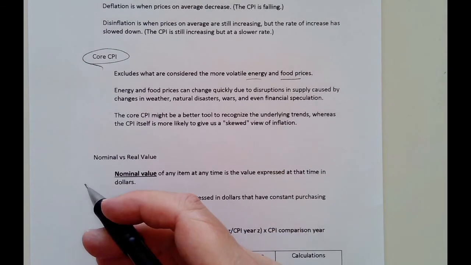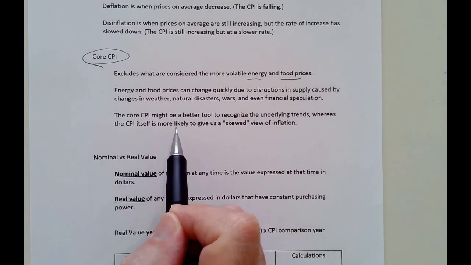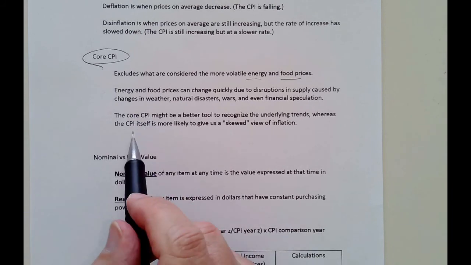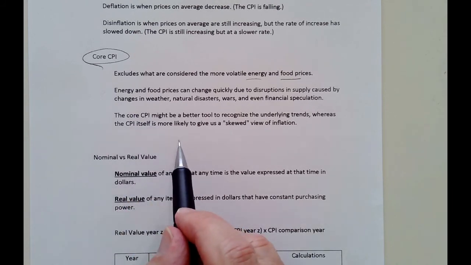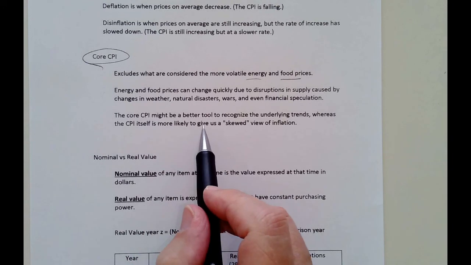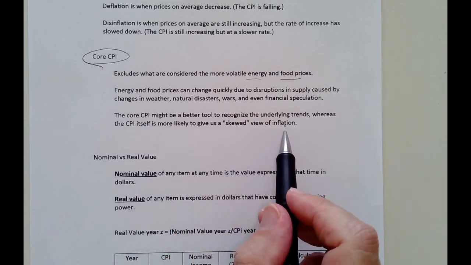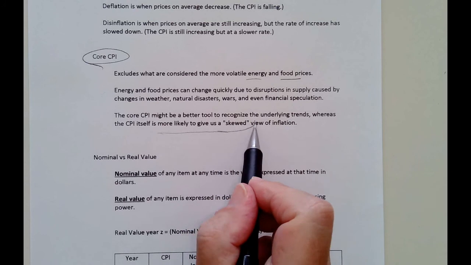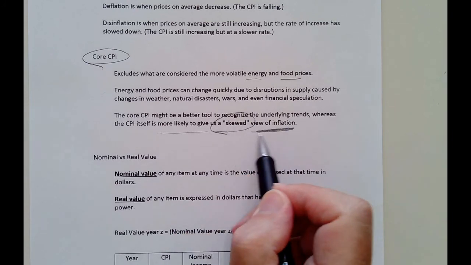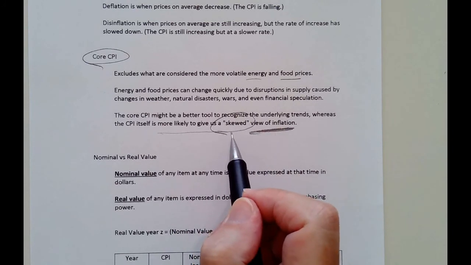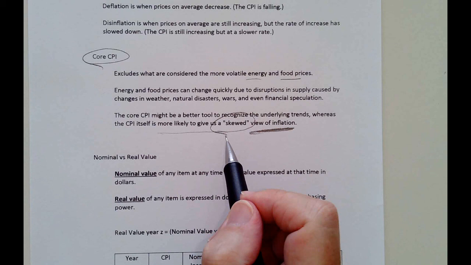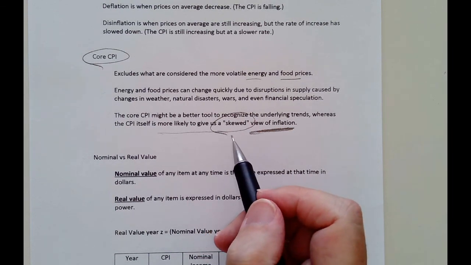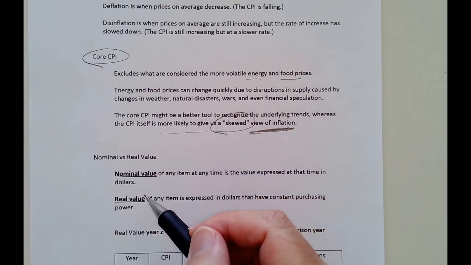The core CPI is the same CPI as I showed you with the market basket, except energy and food prices are taken out. So it might be a better tool to recognize the underlying trends, whereas the CPI itself is more likely to give us a skewed view of inflation, because it might be affected by problems with weather, strikes, hurricanes, things like that.